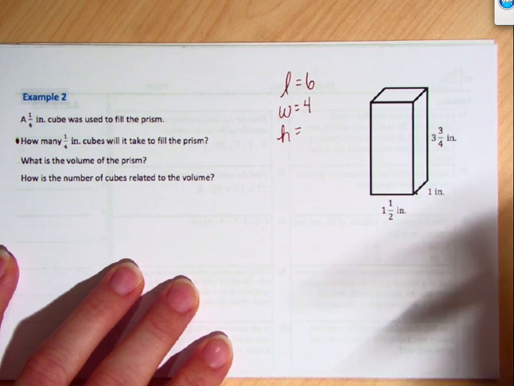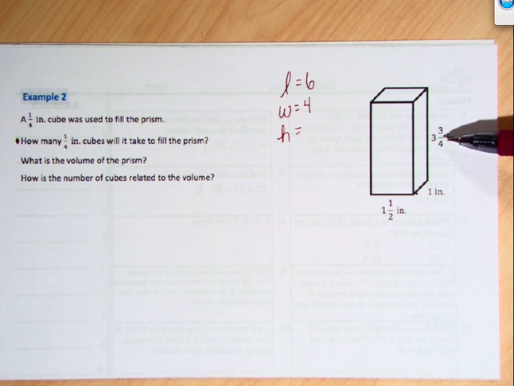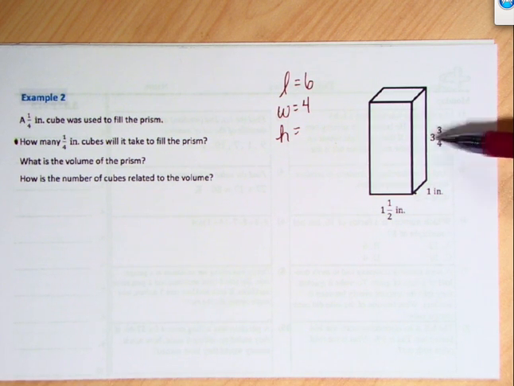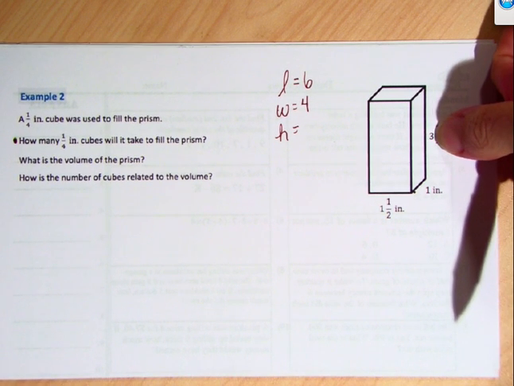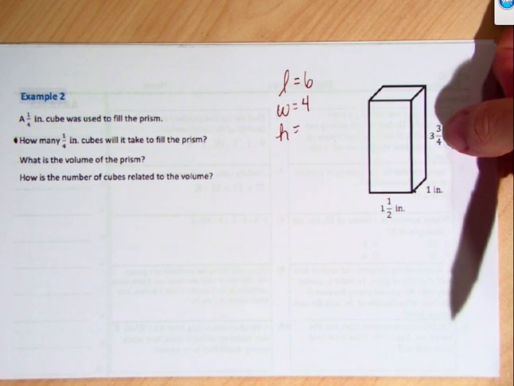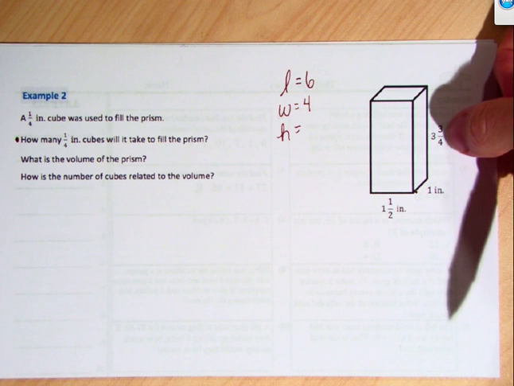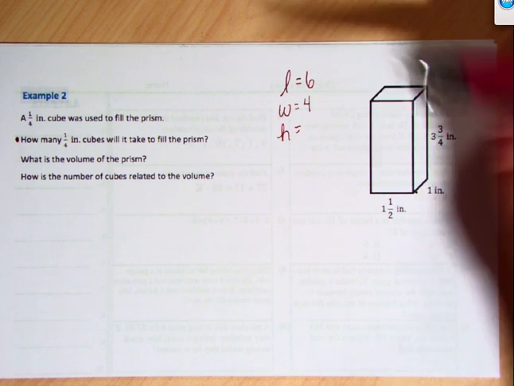6 for the length. And then, oh, this one's going to be harder. Okay, so there's 4 for every one, so 4 in each of those 3. 4 times 3 is 12. And then there's 3 quarters here, so that would be 12 and 3, so we would have 15.